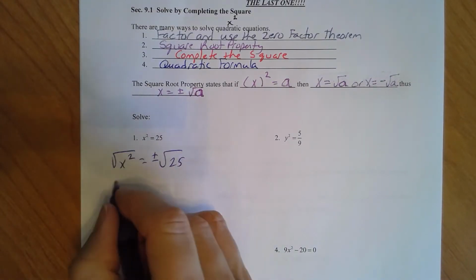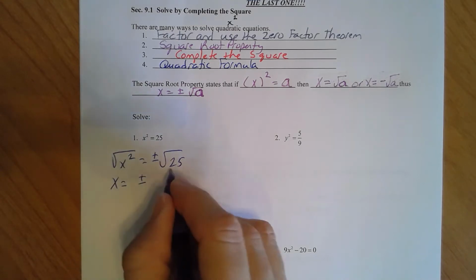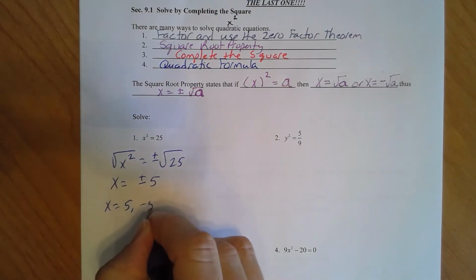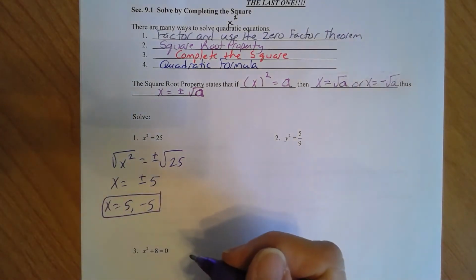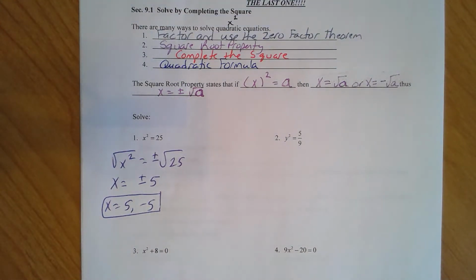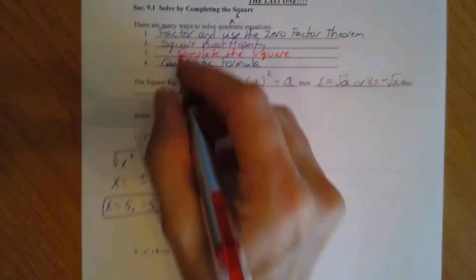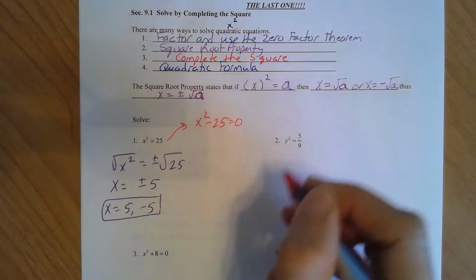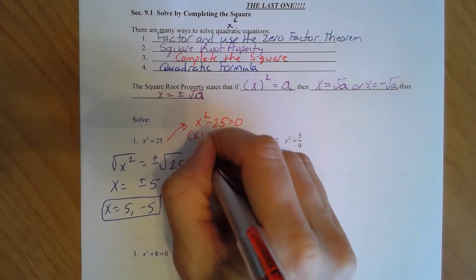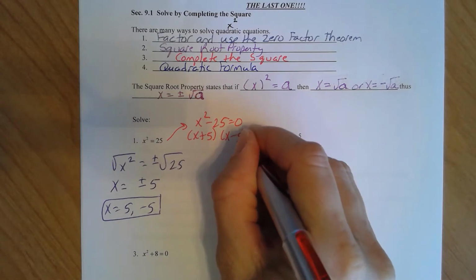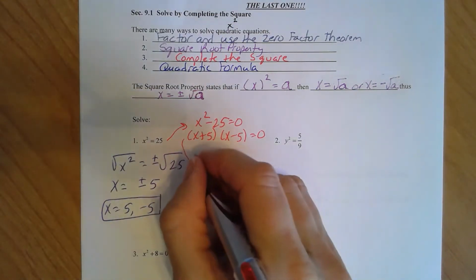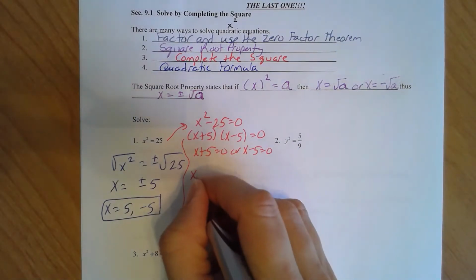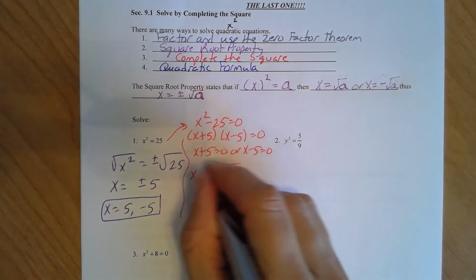Here the square and the square root just cancel, giving me x equals plus or minus the square root of 25, which is 5. So I really want you to understand you have 2 answers: a positive 5 and a negative 5. The other way to think about it is, what if we just subtracted over the 25 and tried to factor instead? If I had x squared minus 25 equaling 0, I could also just factor it. That would factor into x plus 5 and x minus 5 equaling 0. Then I would set each term equal to 0, and I'm going to get the same 2 answers, x equaling negative 5 and positive 5.